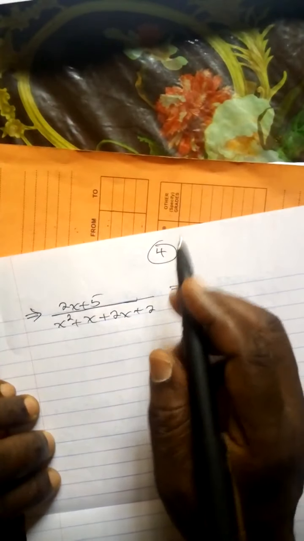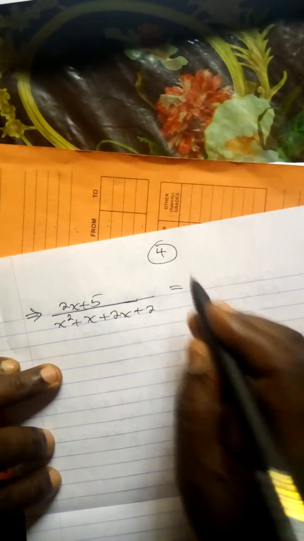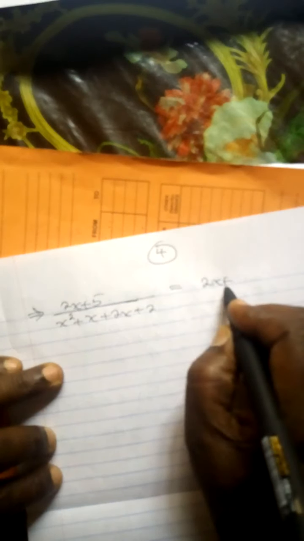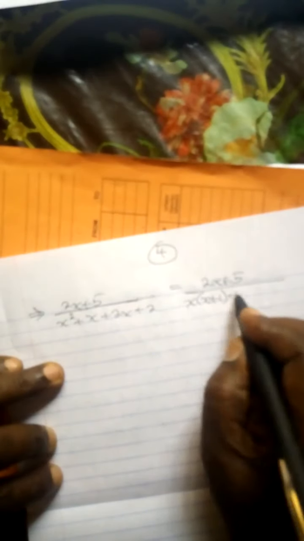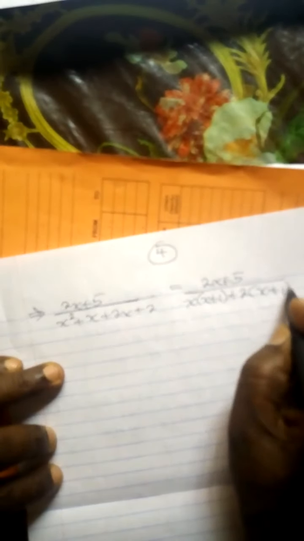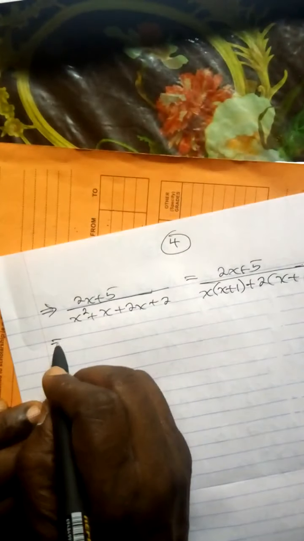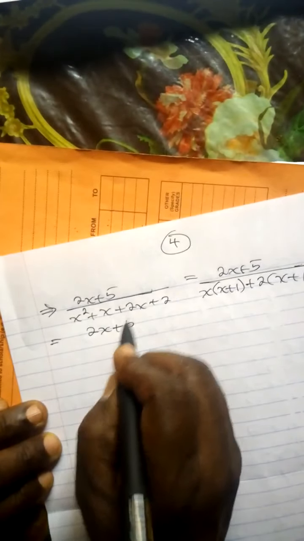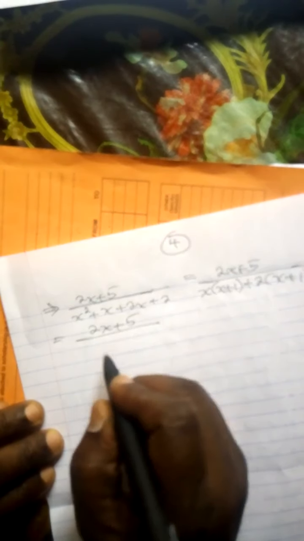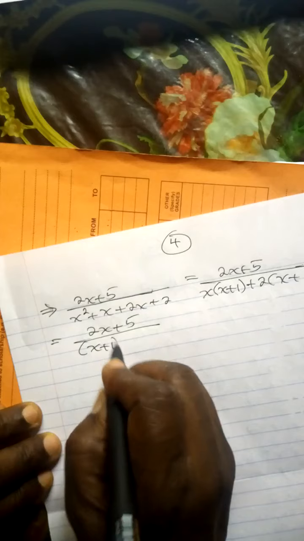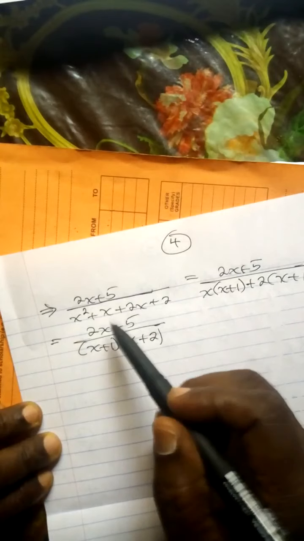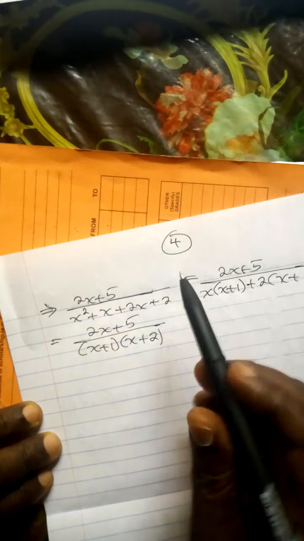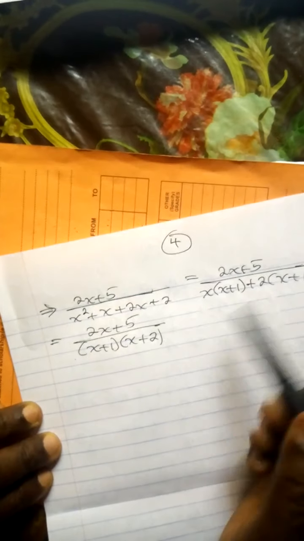This is equal to, I am showing the process of factorizing the denominator, 2x plus 5 over x into x plus 1 plus 2 into x plus 1. So that is equal to 2x plus 5 over x plus 1 into x plus 2.